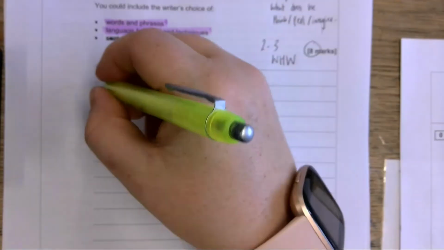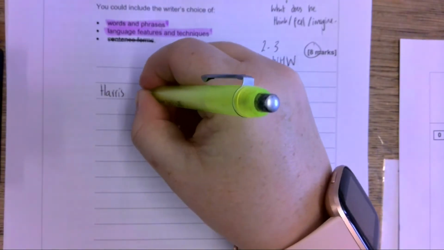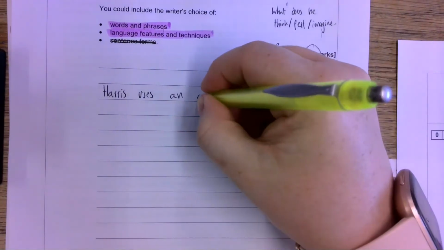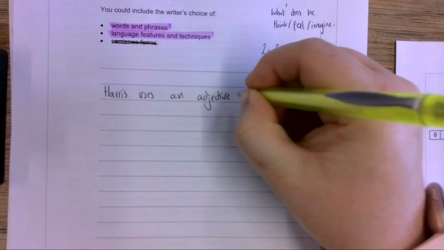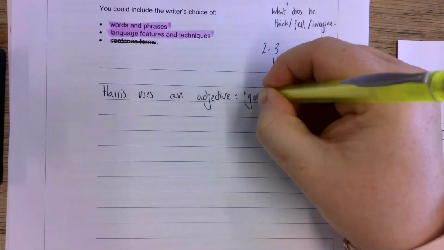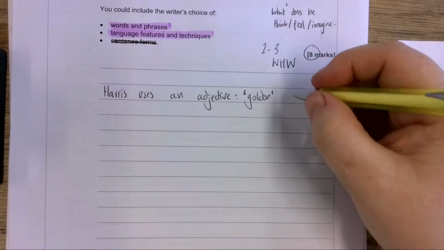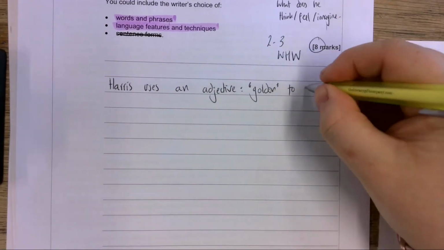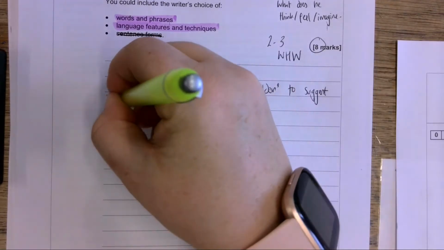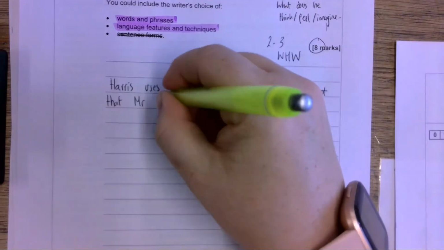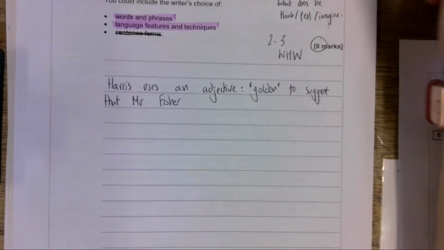So we're going to say Harris, if that's the name of the writer. Harris uses an adjective, golden, to suggest that Mr. Fisher, and then I'm going to look at my notes, and I've got here treasured, cherishes and nostalgic.